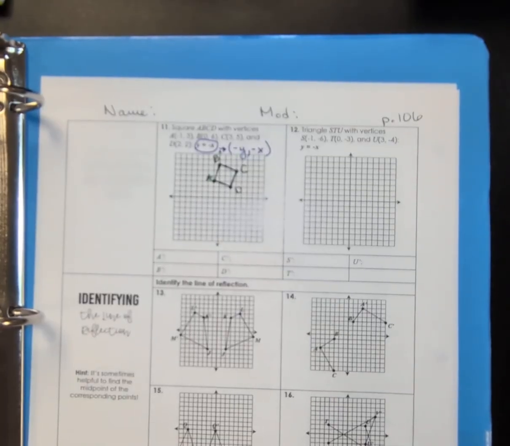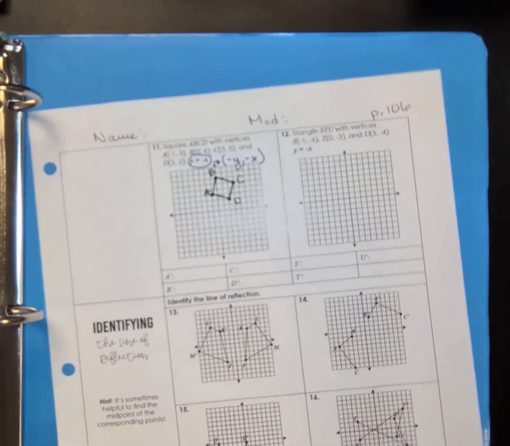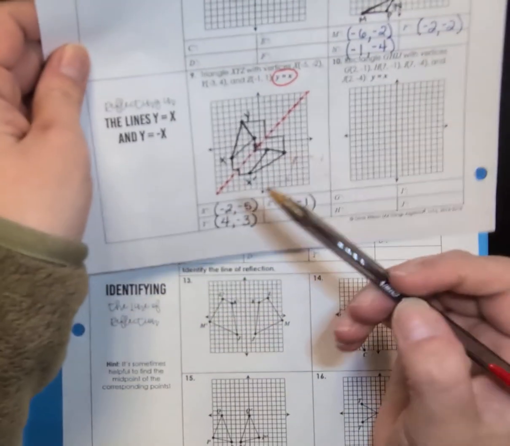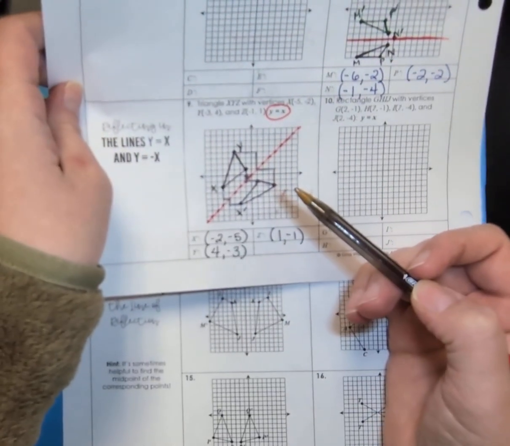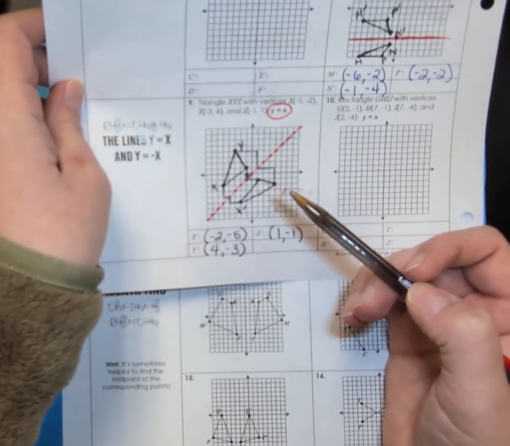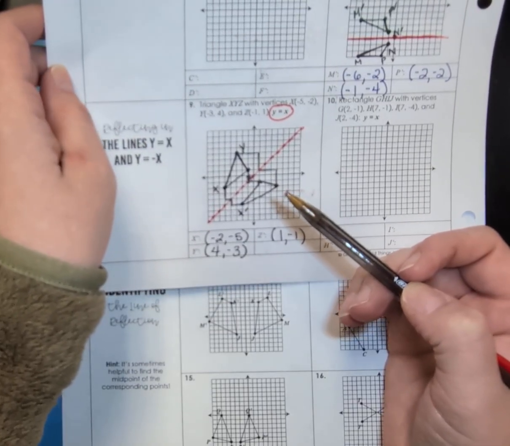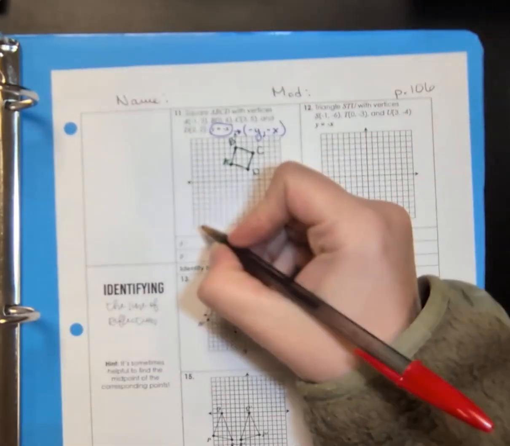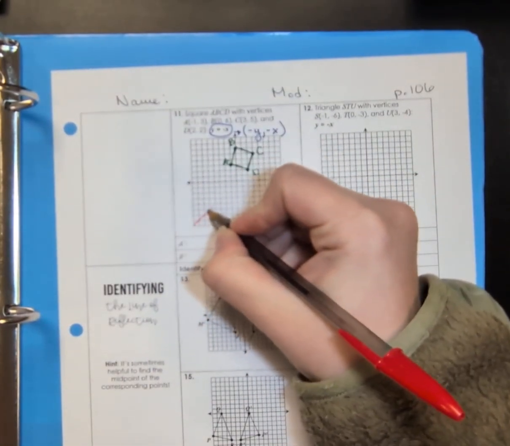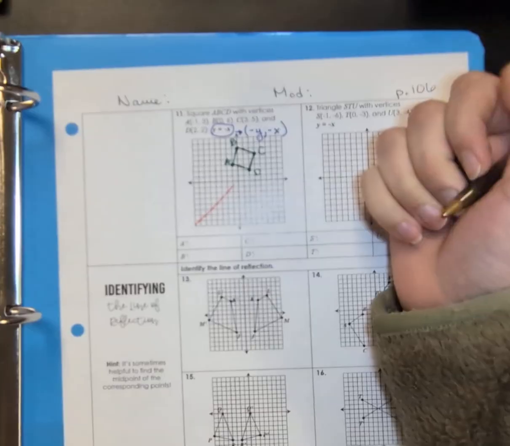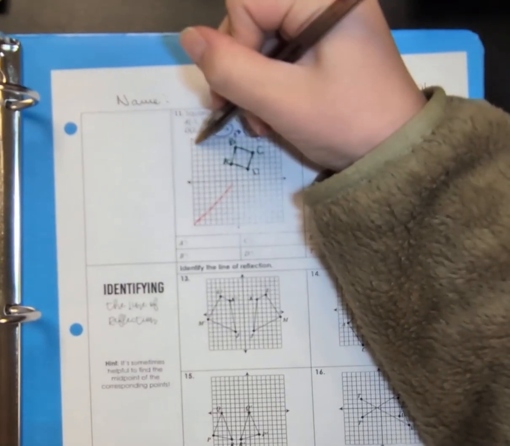So you should have a little baby square. Now, if y equals x, it's this way. Wait, I thought it went the other way. Doesn't it go down right, like that?